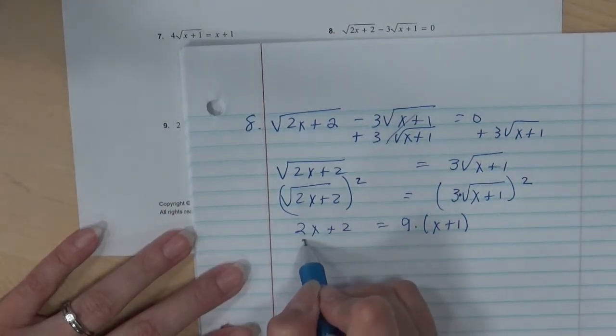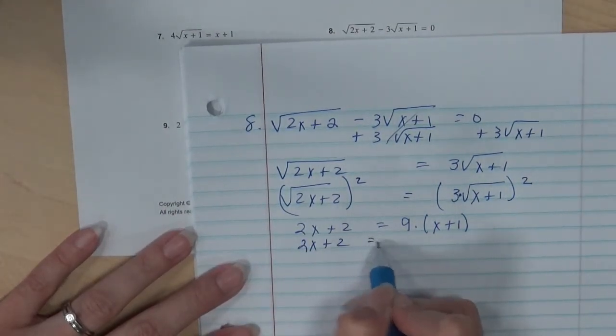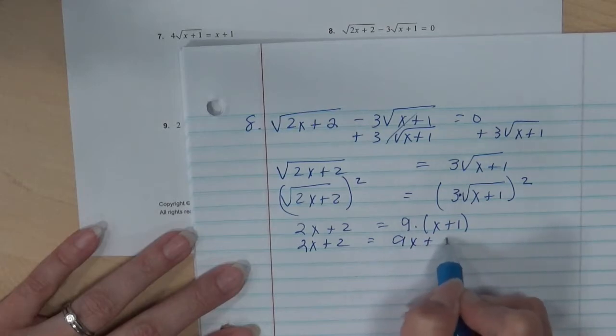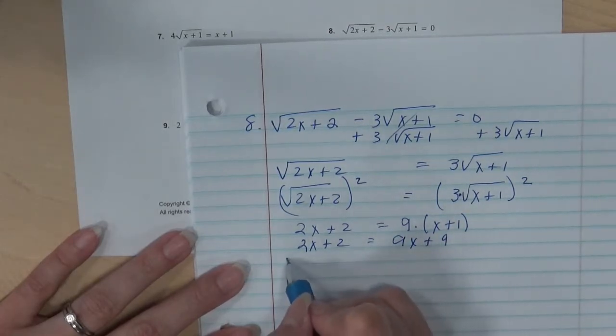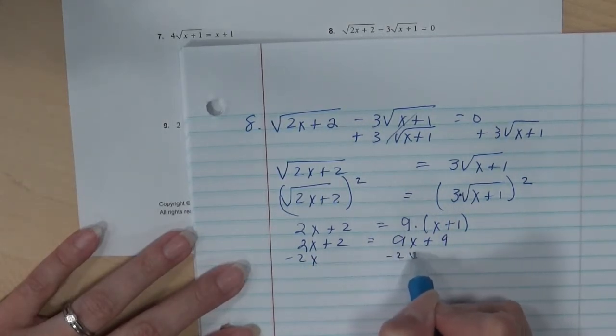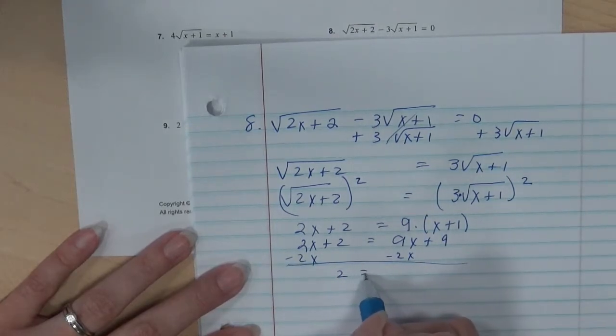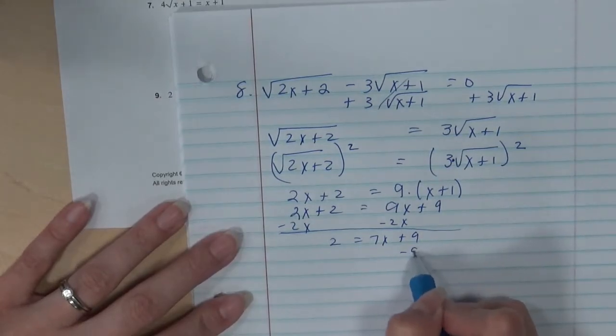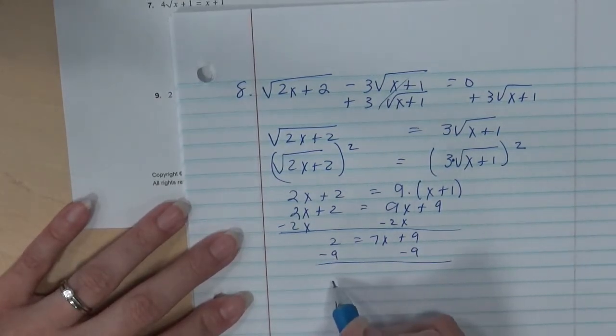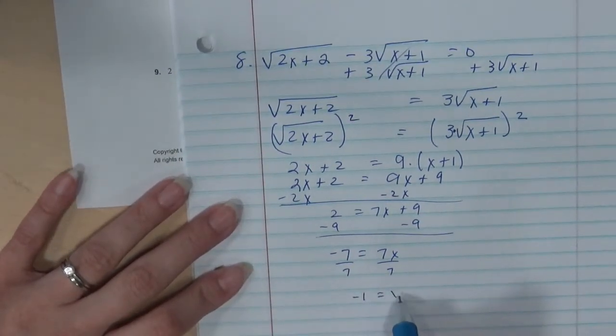And then I have 2x plus 2 equals 9x plus 9. I can subtract 2x on both sides. That gives me 2 equals 7x plus 9. Subtract 9 on both sides. I have negative 7 equals 7x. Divide both sides by 7. I'm getting x equals negative 1.